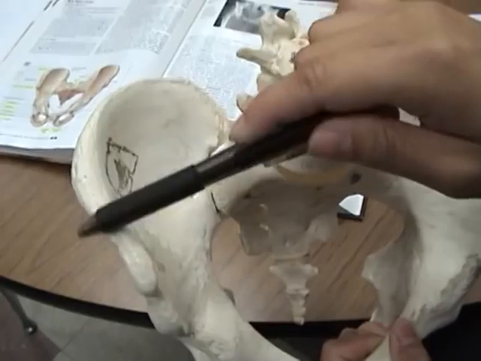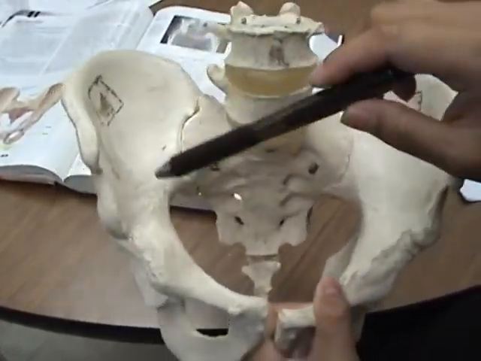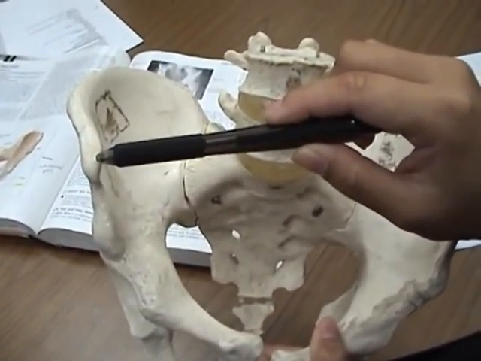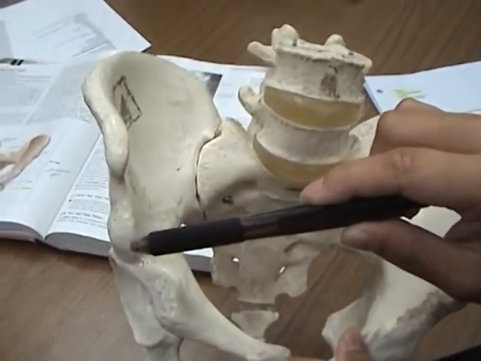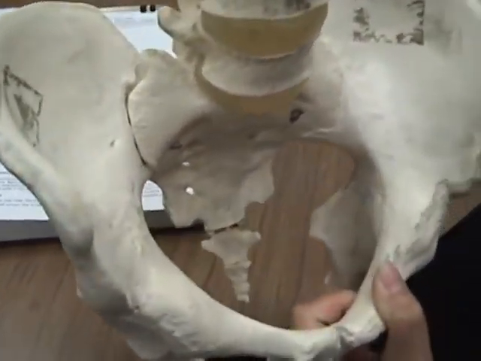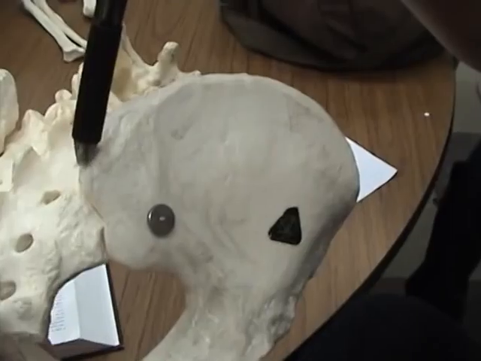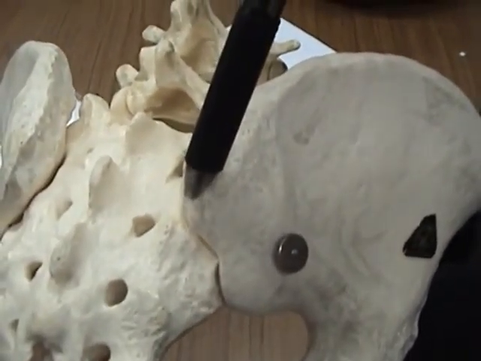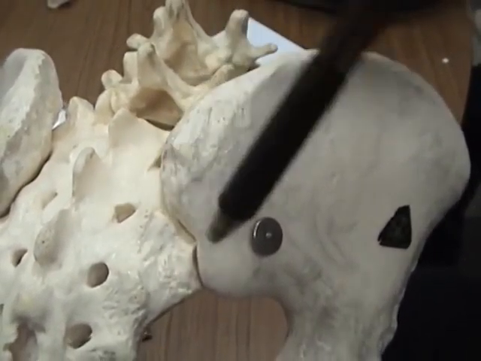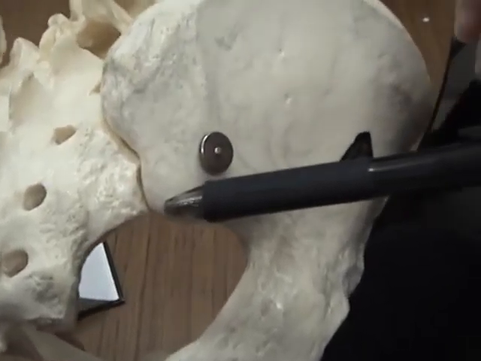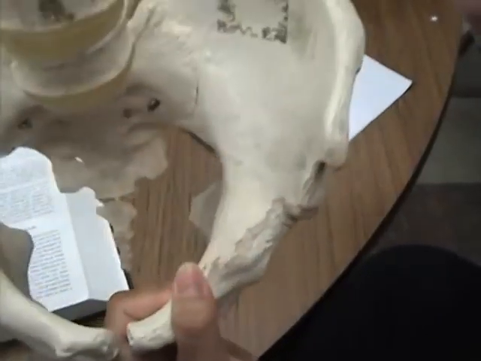Iliac crest. I'll tell you guys, we have the anterior superior iliac spine, anterior inferior iliac spine, coming around the back, posterior superior iliac spine, posterior inferior iliac spine.